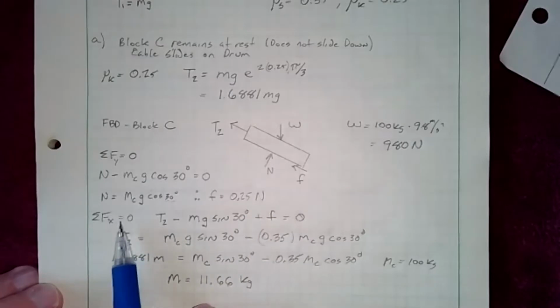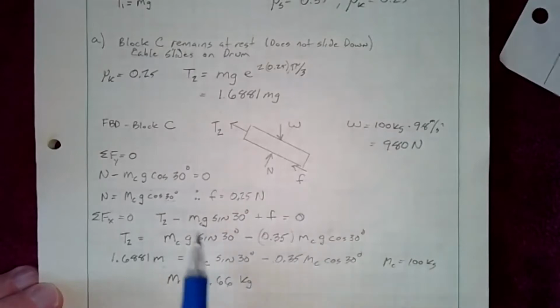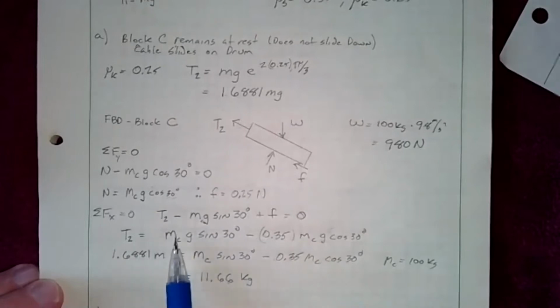So if we sum the forces in the x, we know that tension 2 minus mg sine 30, again, this is mass of C. I should have put that in there too. Mass of C sine 30 plus friction equals 0. So tension 2 equals mass of C times G times sine 30 minus 0.35 mass of C G cosine 30.